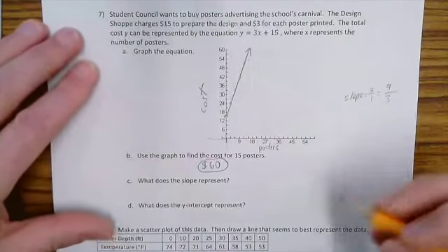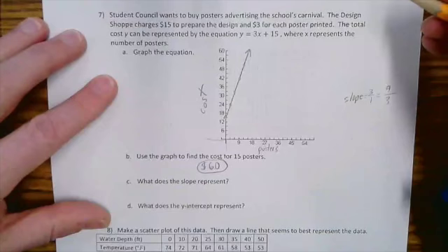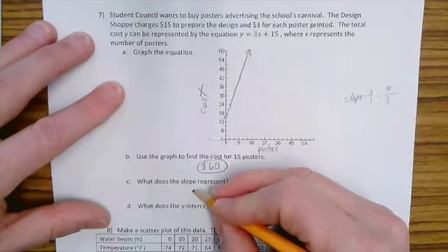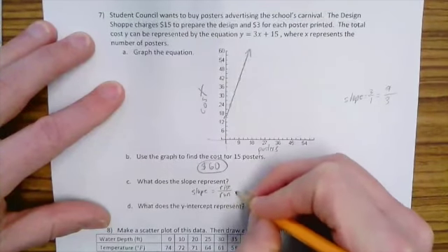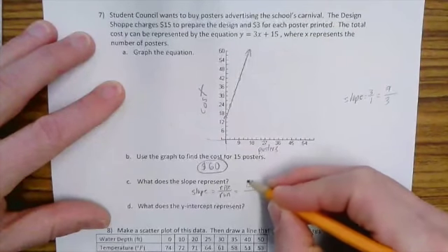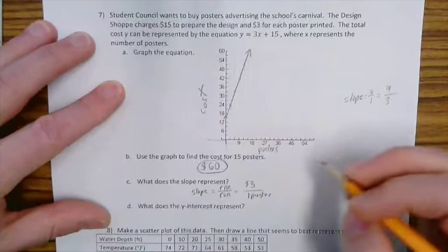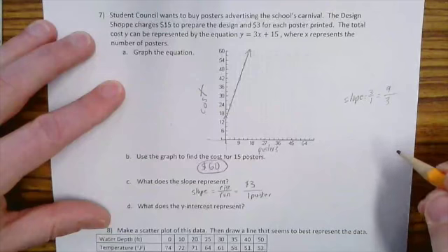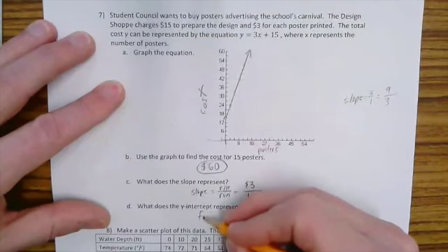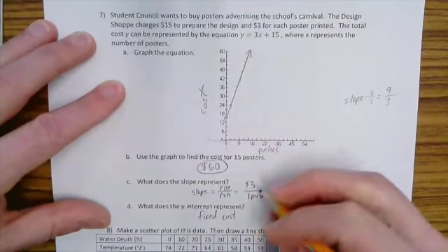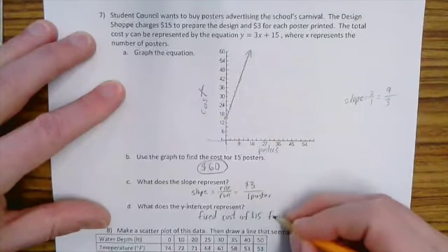What does the slope represent here? And what does the $3 represent? Well, it costs $3 for each poster printed. There are a couple ways we could answer this question. Slope equals rise over run, and in this case, we're going to rise $3 for every one poster. That's my slope. It actually means $3 per one poster. All right, what does the y-intercept represent? The 15. That is the fixed cost of $15 for the design.